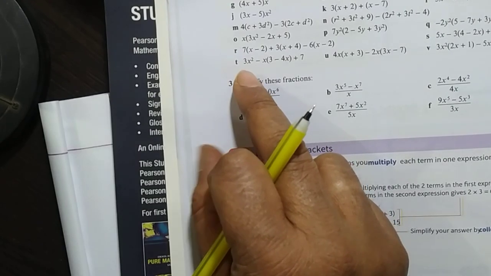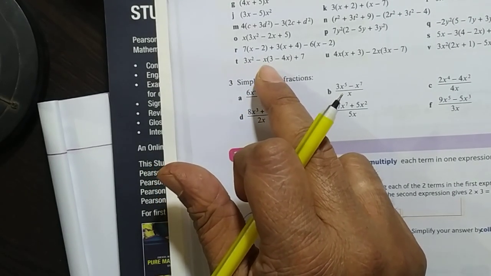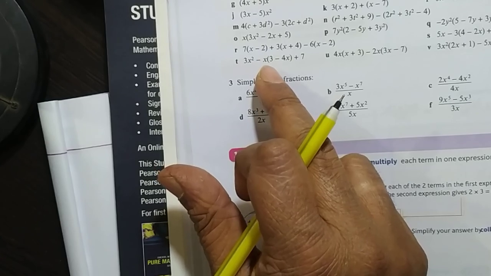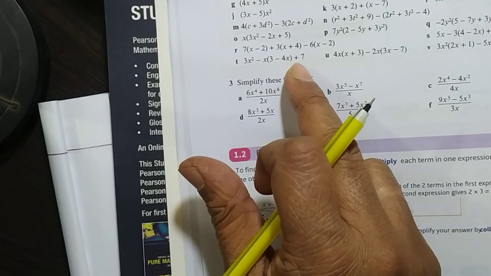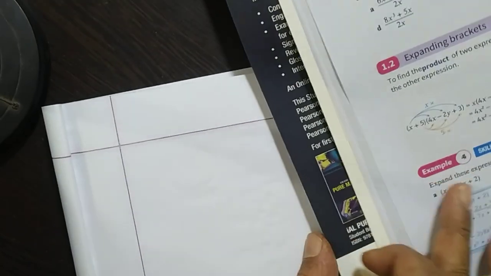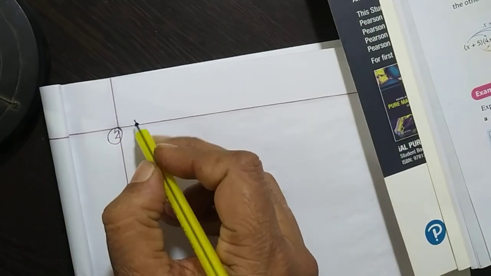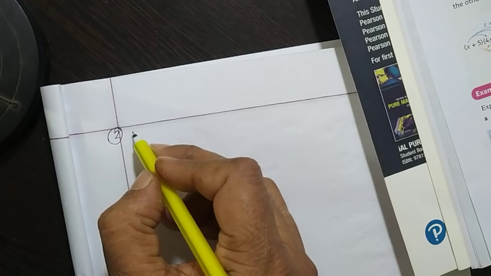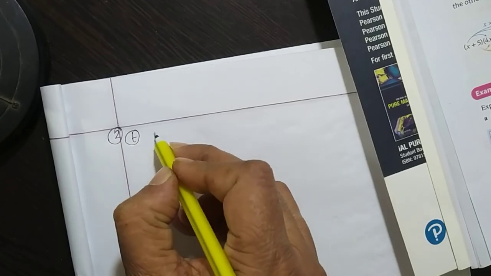One is for t, that is 3x square minus x into, that means there is a bracket here, x into 3 minus 4x, bracket close, that is 7. So start from those maths. The beginning maths, they are very easy. I think we can solve them easily. Go for question number 2T.